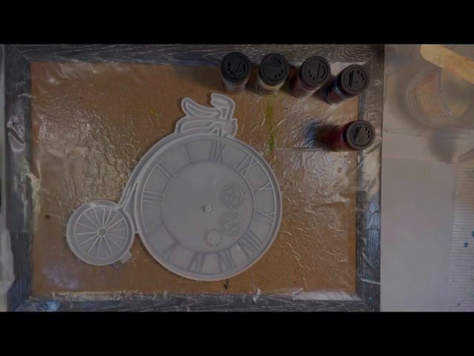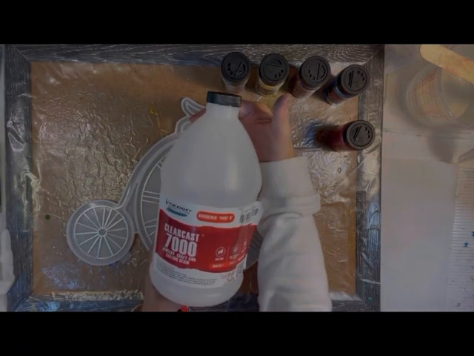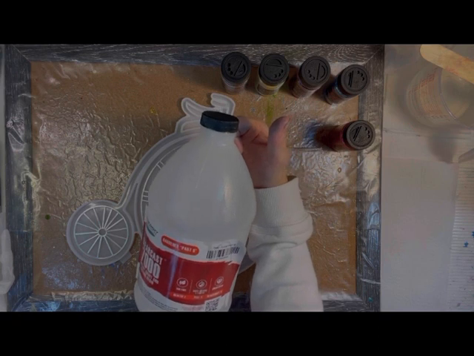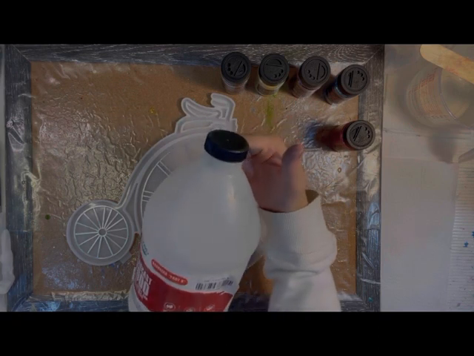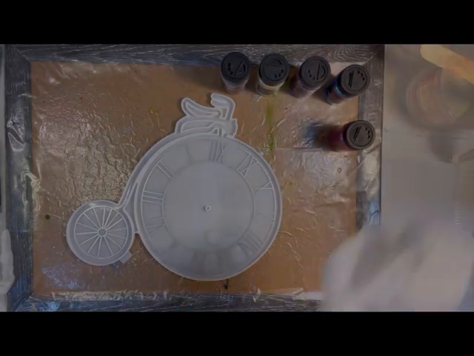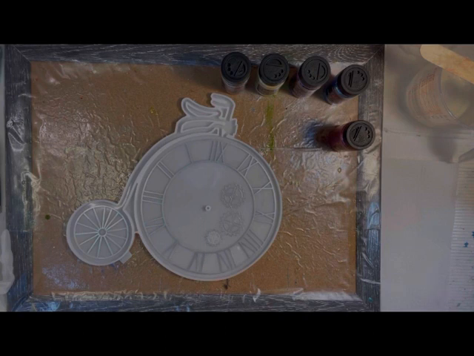I have already mixed up my resin, which is Clear Cast 7000 from the Epoxy Resin Store. It's VOC free. It's easy 1-to-1 ratio mixed, and it cures crystal clear. And also, it's budget friendly. I like that part too. It's just all around wonderful.